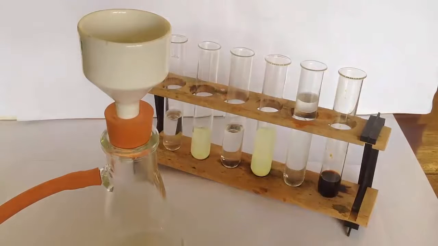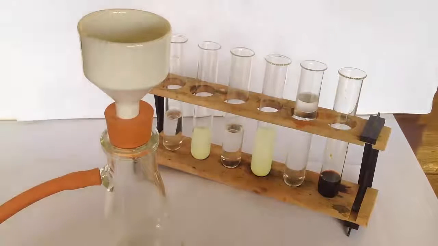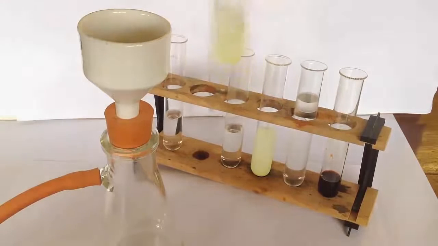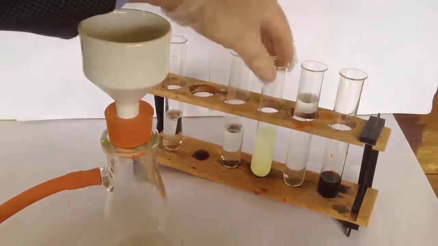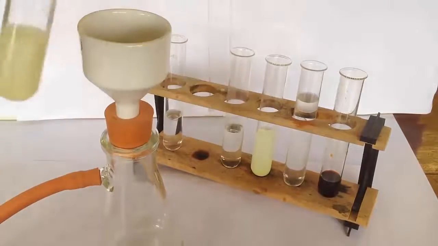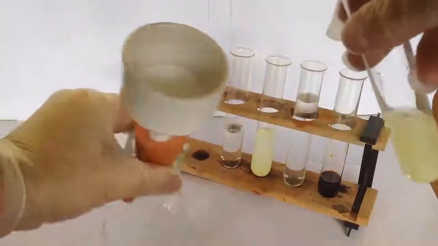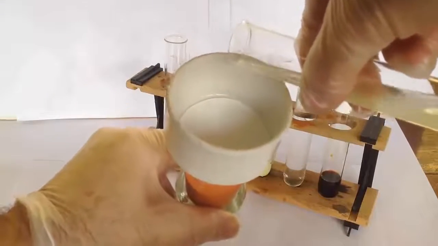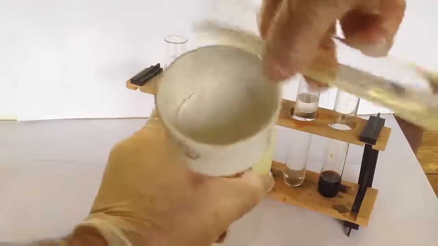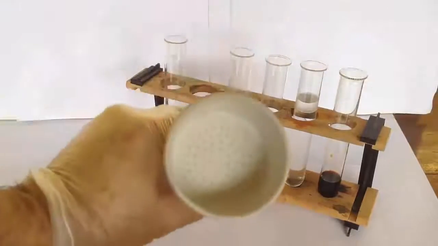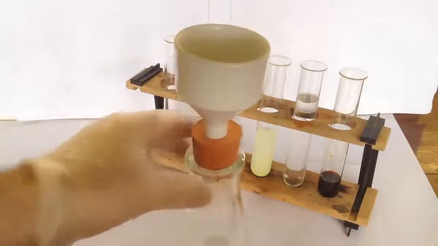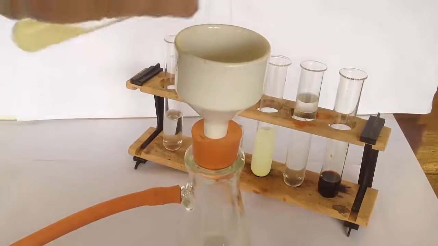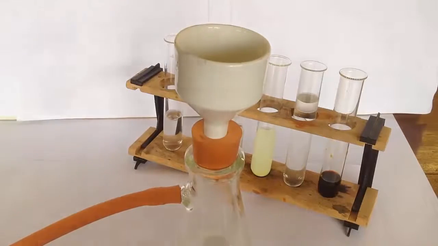Into the Buchner funnel I need to place a filter paper of an appropriate size to cover the holes. And before I pour the suspension in, I do need to wet the filter paper to make it stick down over the holes, otherwise the precipitate will go underneath, and I don't want that. So it's wetted down now with the solvent, and we can now pour it in.